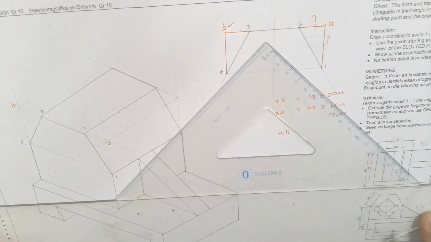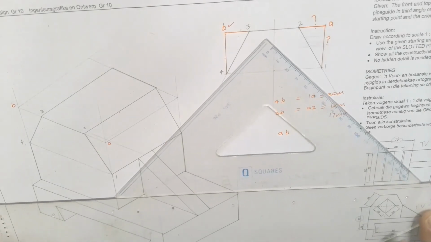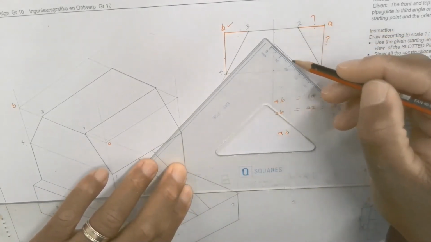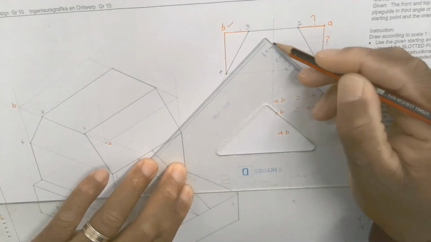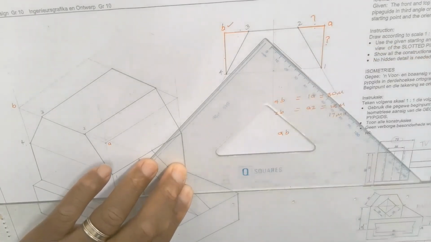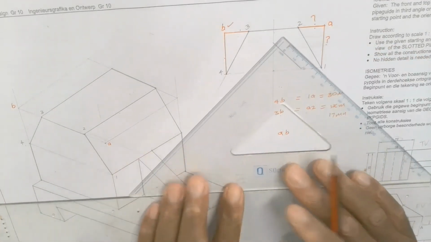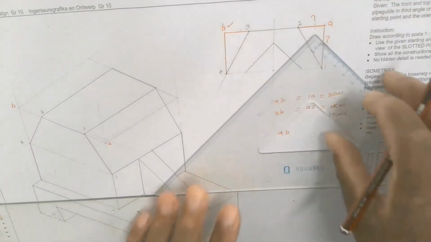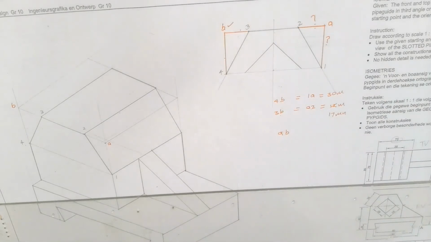Now let's go up 25. This would have been 28. Now, there's your 28 right there. That's your 28. Now you can draw that line dark. We don't have to measure the other side because it will be the same distance. Now this is your square drawn on the other side.